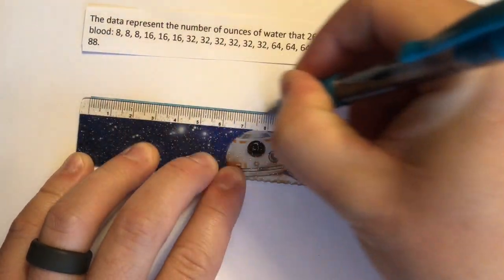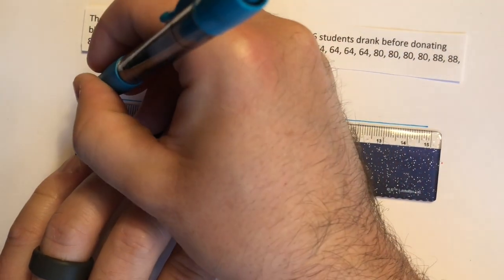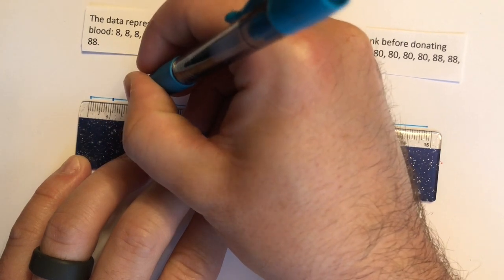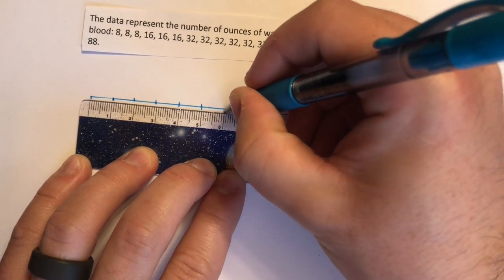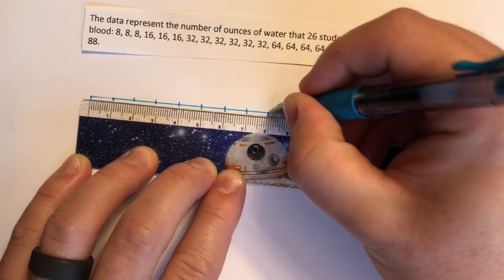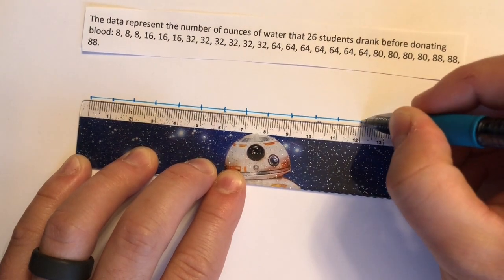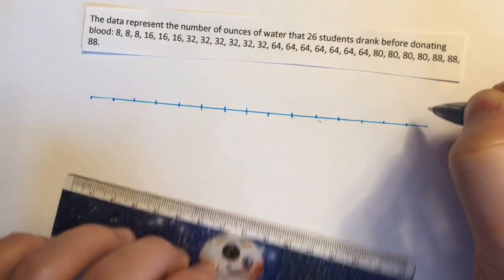I need a number line here in order to clearly represent this. All right.